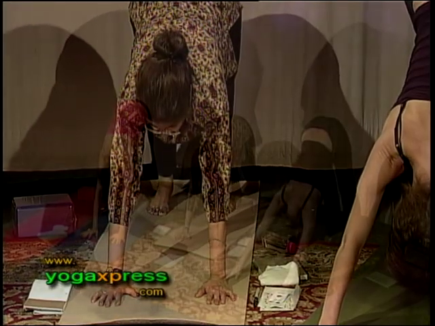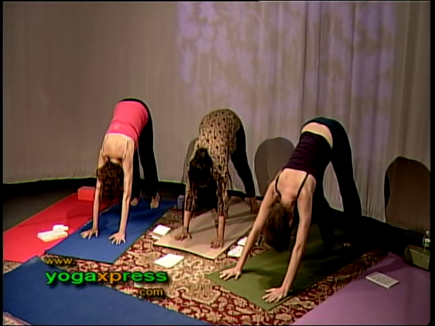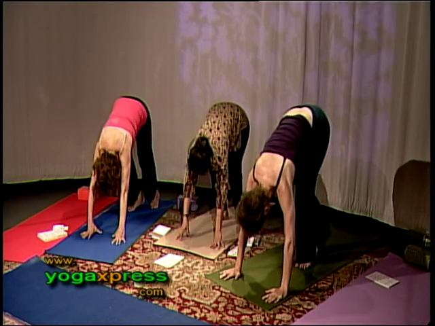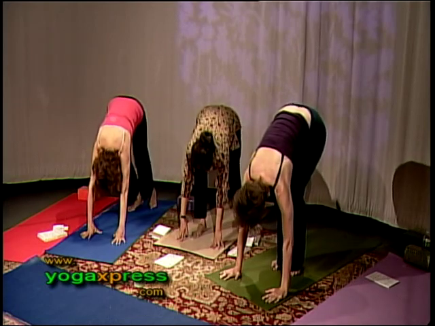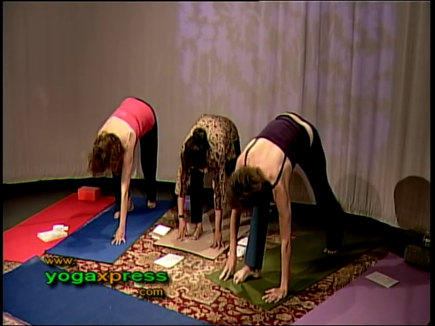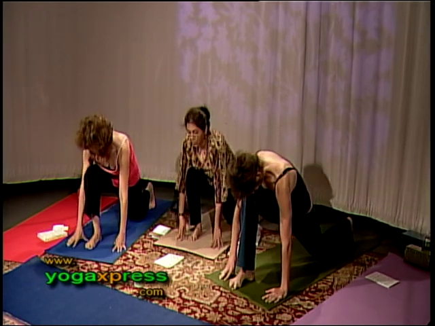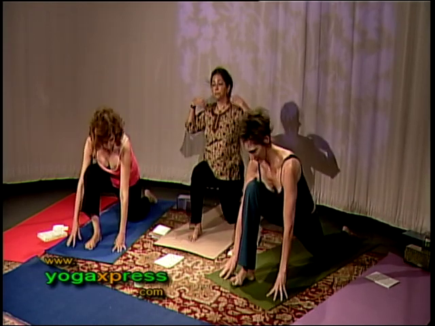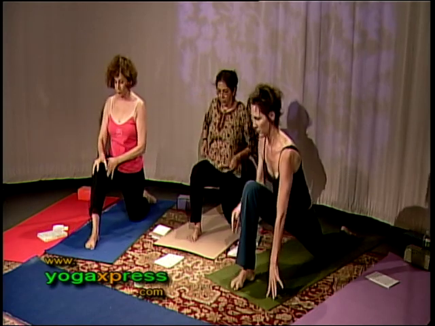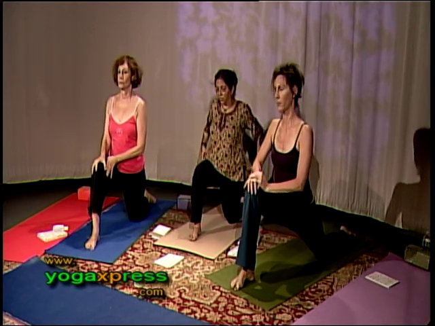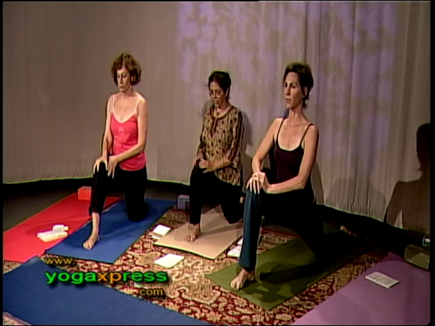Okay, we're going to bring our feet closer now to our arms, and then very gently bring our right leg in front between our hands. Bring our left knee down, going straight into Parsva-Kona Namaskara. Parsva-Kona is a twist, and Namaskara is prayer. It's a prayer twist.